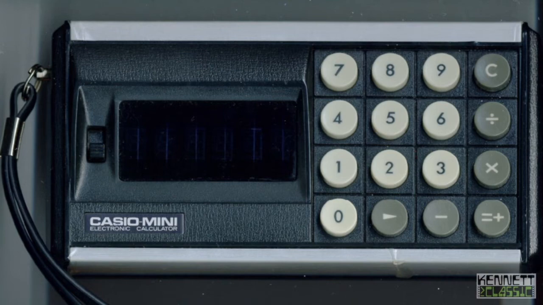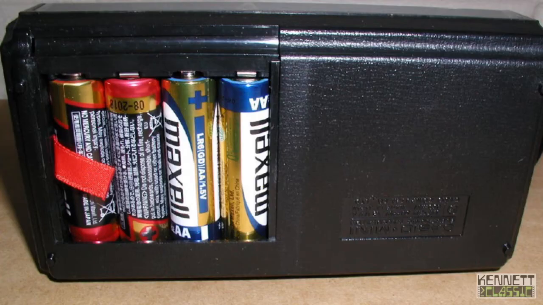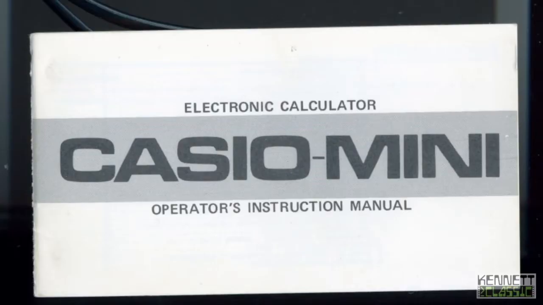It would fit in your pocket. It was smaller than a pocket camera. You can see back here you've got 4 AA batteries that you could use to power the thing. Significant improvement. So the Japanese had really come up with something remarkable. And there's the manual. Just like a manual you'd get for a watch today, you just don't read it. Why? You turn it on, you use it. You don't need to know how to use it. You don't have to learn how to program it. You turn on the calculator and you just use it.